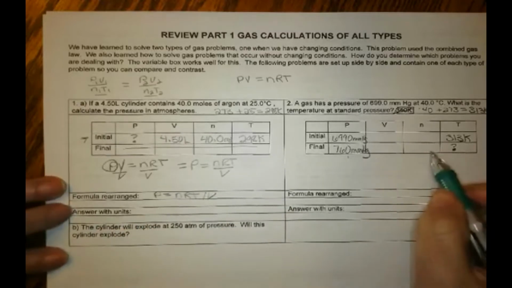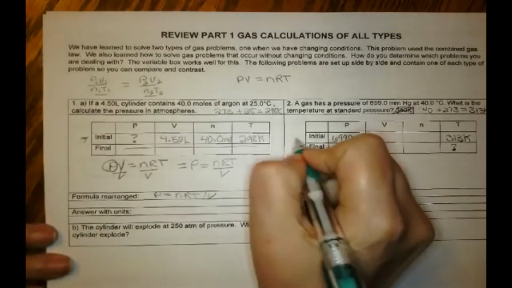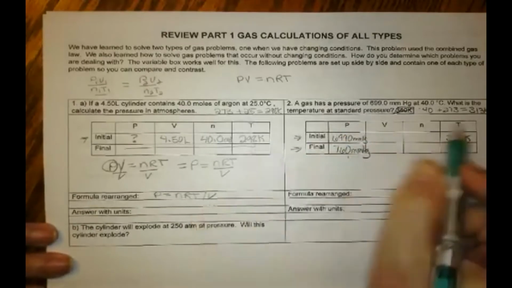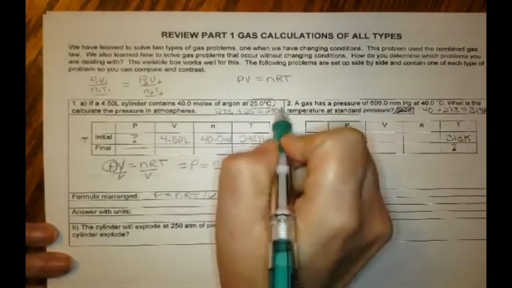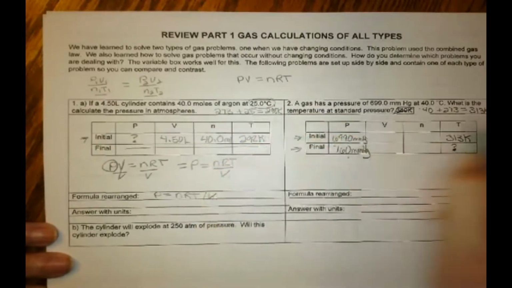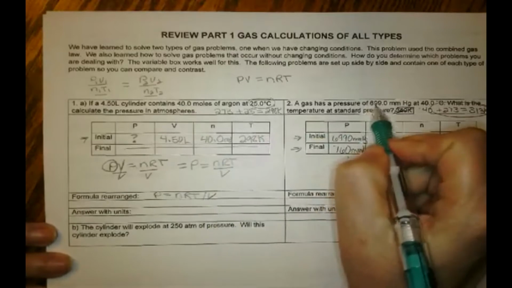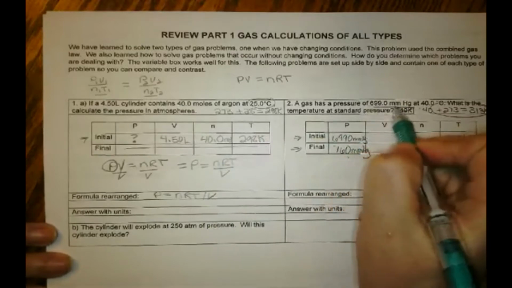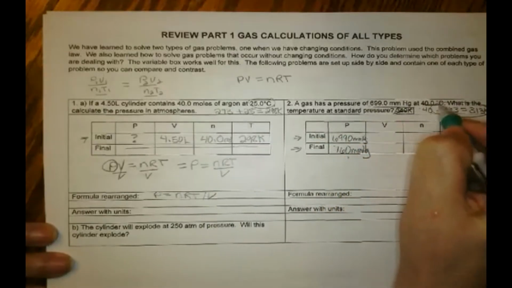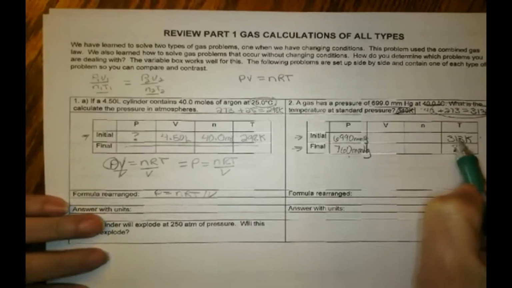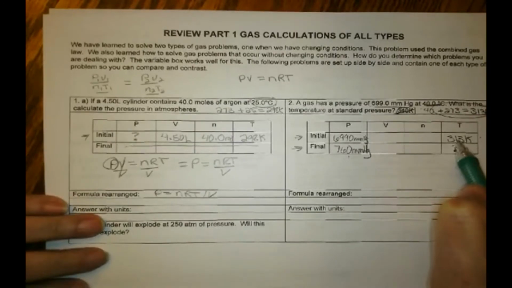Now my other problem has an initial and a final condition. The first thing to notice on both of these is I changed my temperature to Kelvin. This has a pressure of this many millimeters of mercury at 40 degrees C. These are happening at the same time. It has this pressure at this temperature. There's my pressure at the temperature changed into Kelvin.